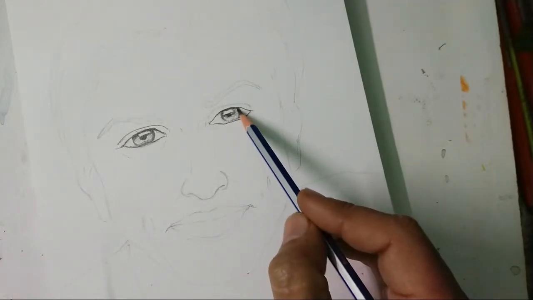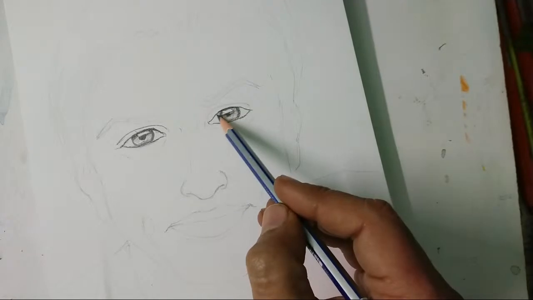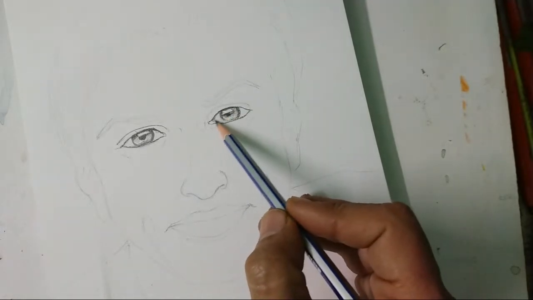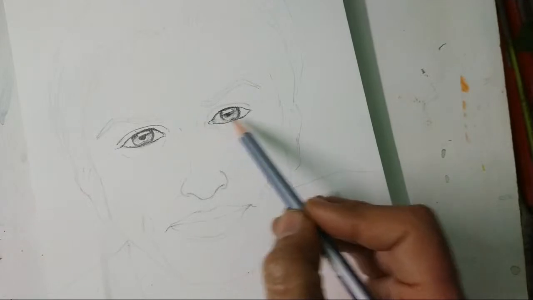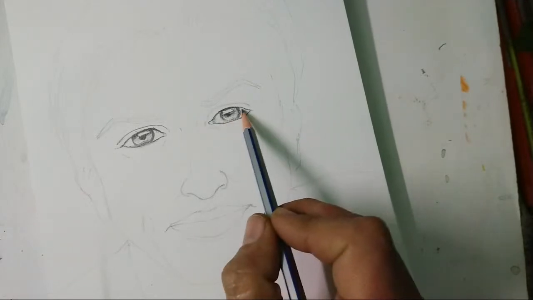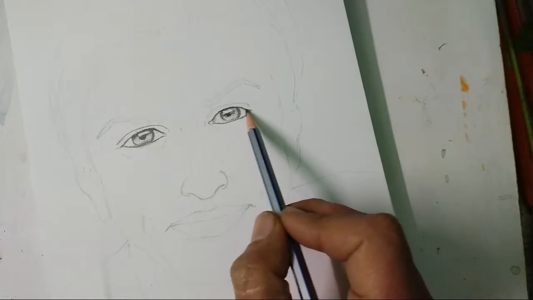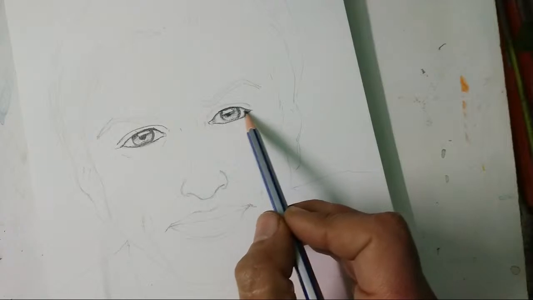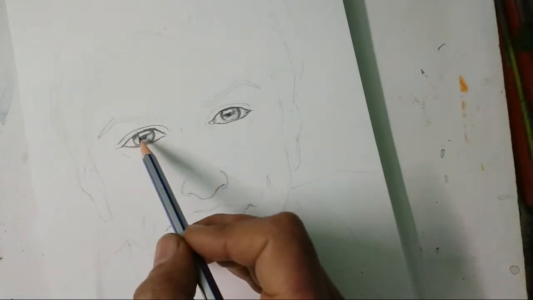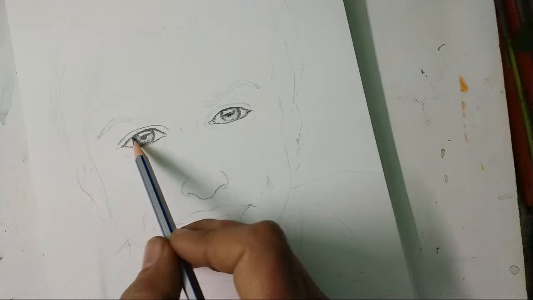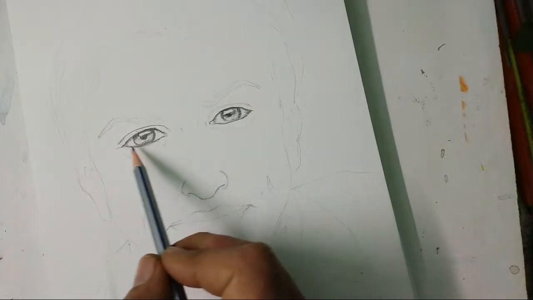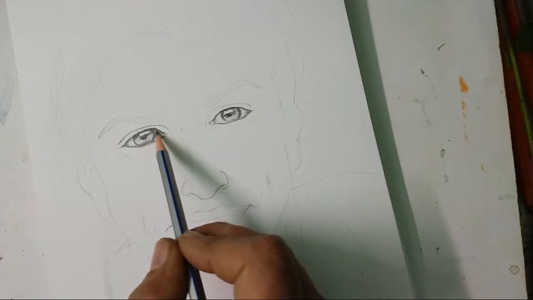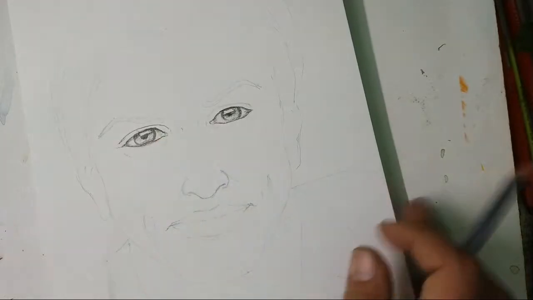So I am putting less pressure on the eye. Now the curved portion of the eye will have some shade at the center and the inner part of the eye. The outer edges of the eyes will also have shading, which has to be done to give a curved shape to the eye. Then here also you will give shade.